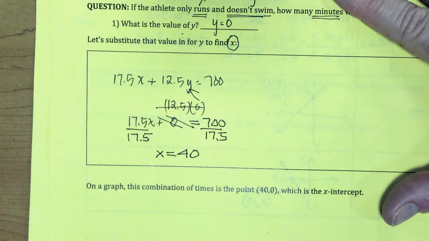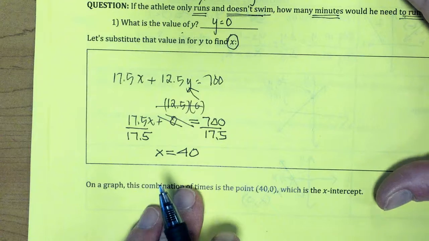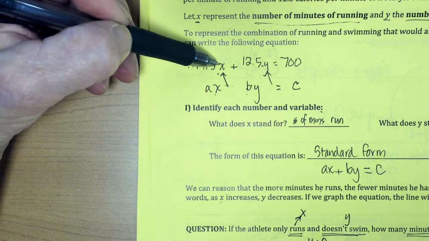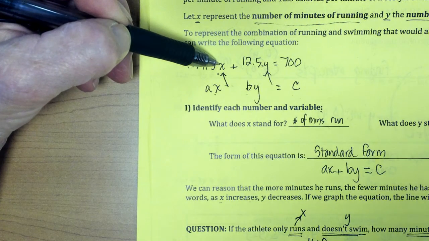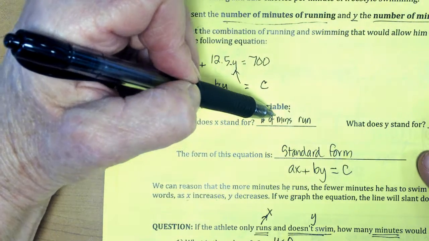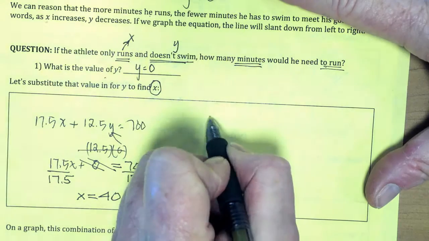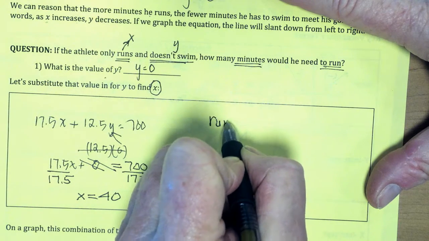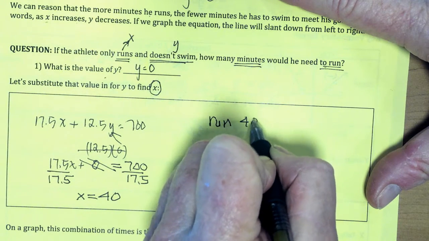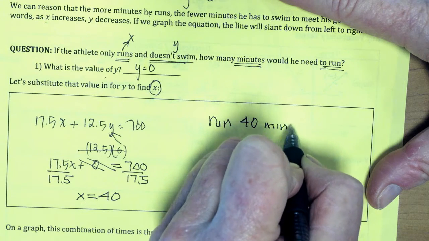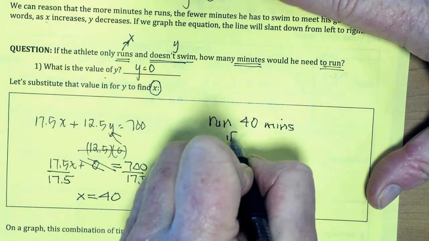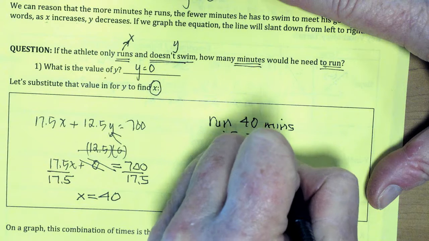Well, 40 what? Well, remember, I want to know 40 minutes. Remember that the x stands for minutes of running. So what this means is I am going to run for 40 minutes if I never swim.